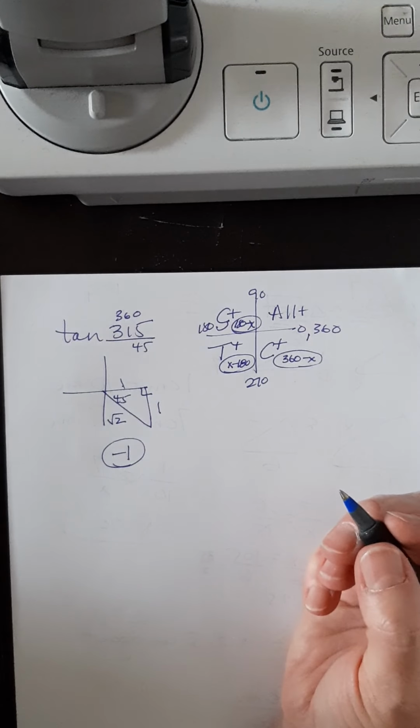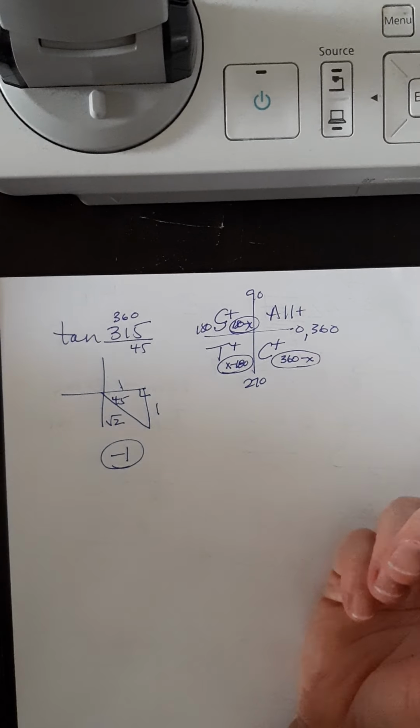And that's it for those. We will do quadrantal angles next.